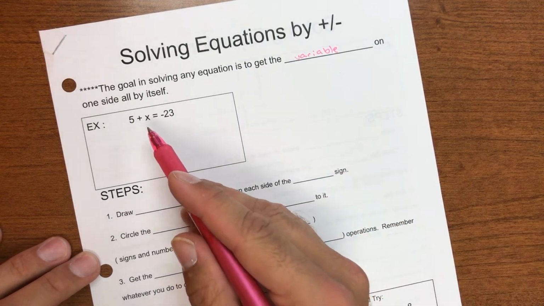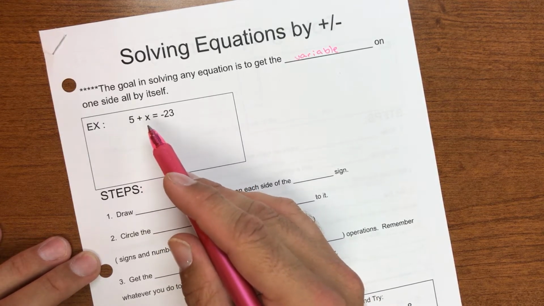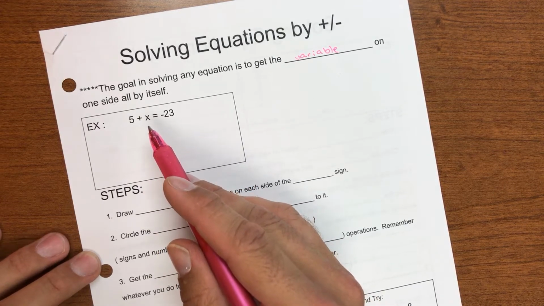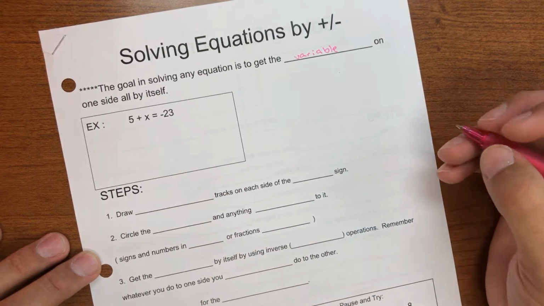I know that 5 plus x equals negative 23. That's what it tells me. I don't care what 5 plus x equals. I just want to know what x by itself is equal to. And there's a couple of things.